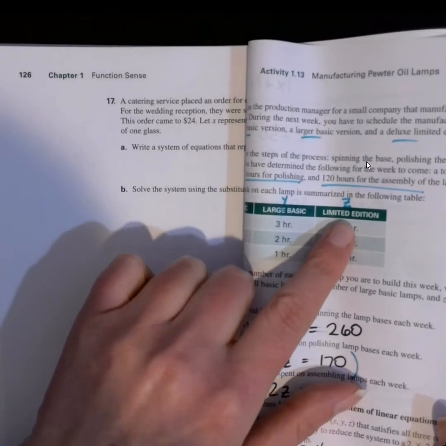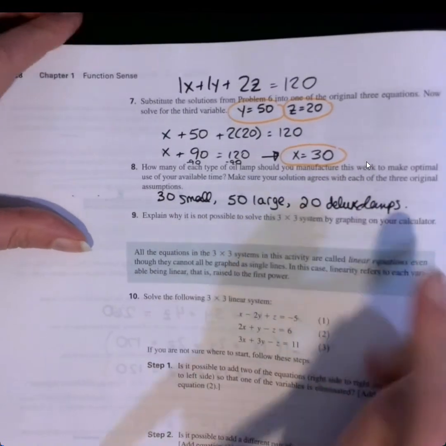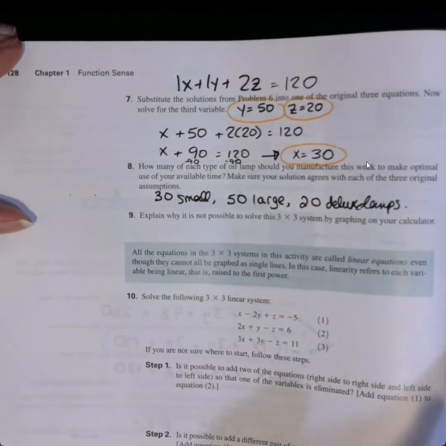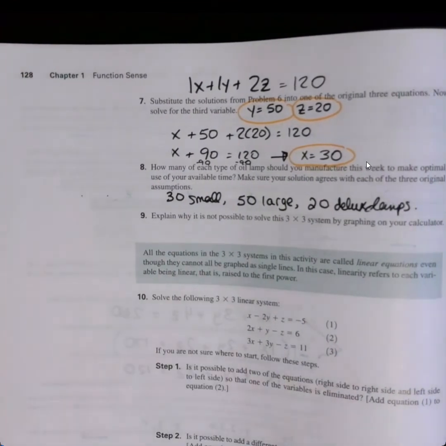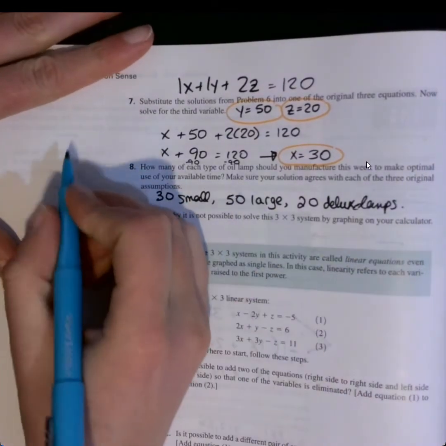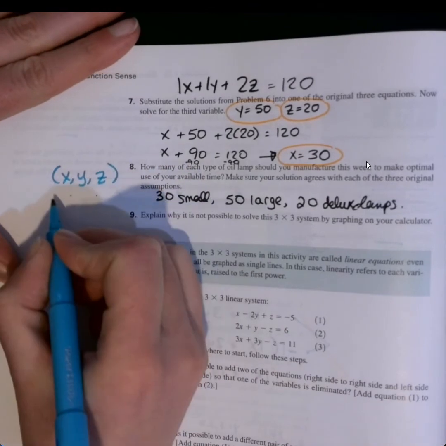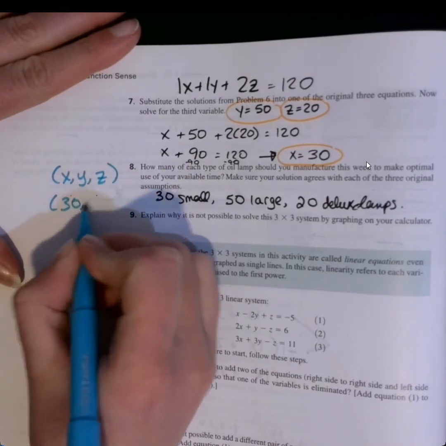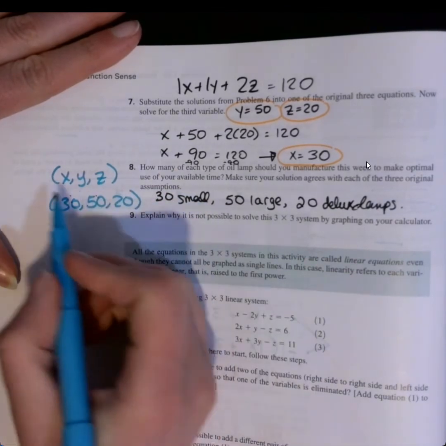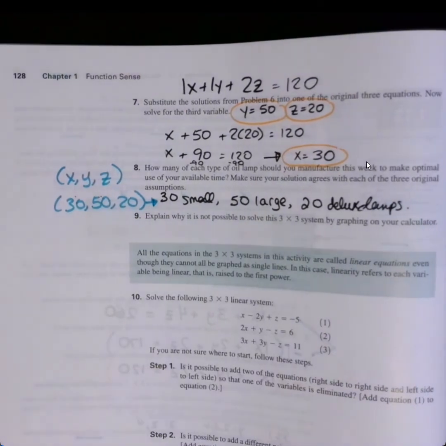Those were limited edition, but they did use the word deluxe up here for those lamps. So we have our 30 small, 50 large, 20 deluxe. If this was a non-contextual, not story problem answer, we could answer this in an ordered triple. So ordered pairs are x comma y, ordered triples are x comma y comma z. So the solution could be presented as 30 comma 50 comma 20 in an ordered triple. But since it's in context, we want to give the sentence to explain what each of those means in context.